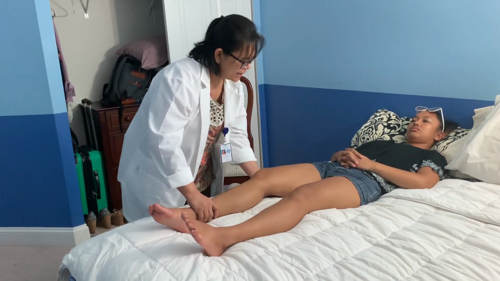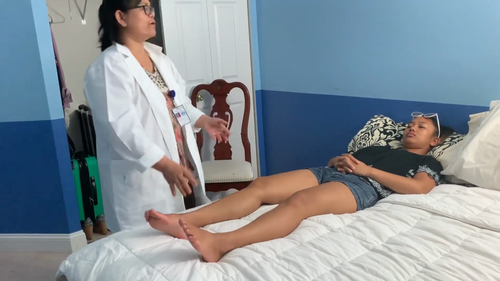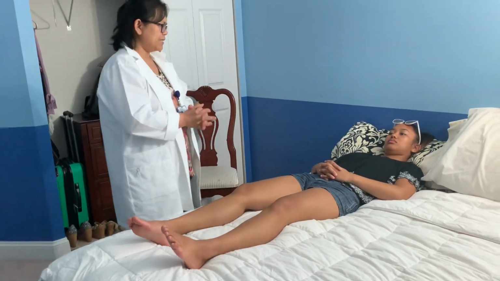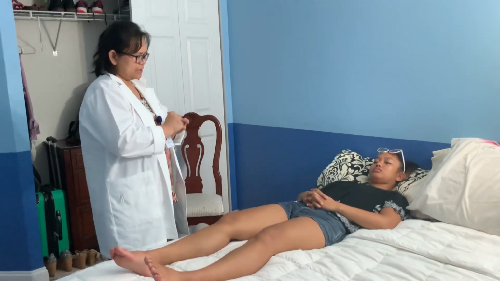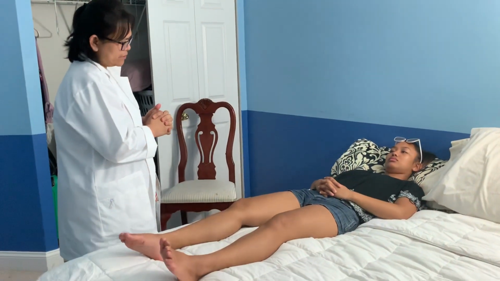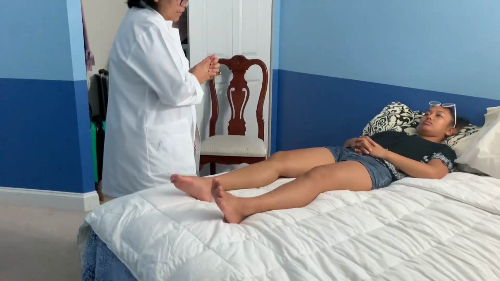Okay, and then another test is what we call the Lachman's test, and this is to check the anterior and the posterior cruciate ligament.